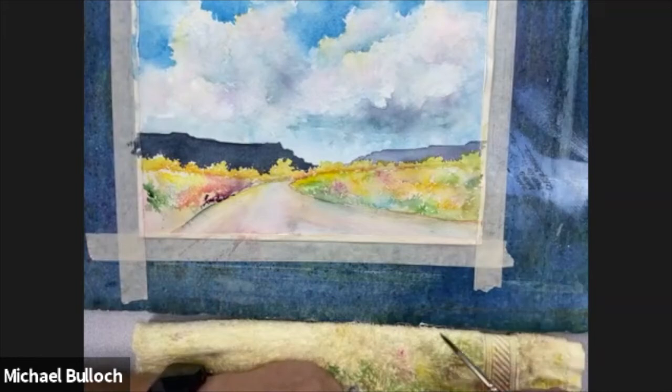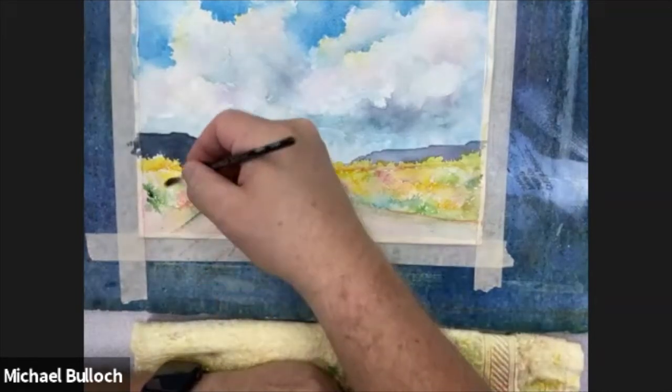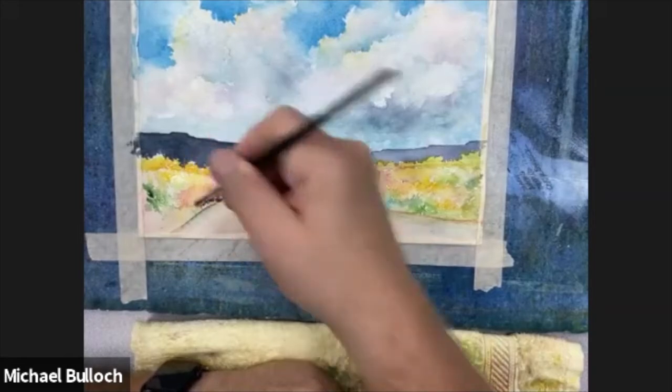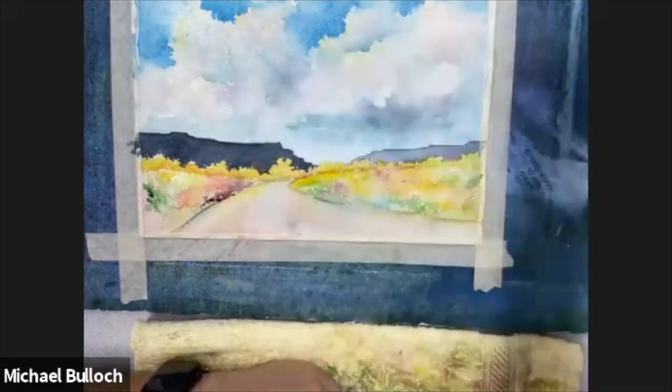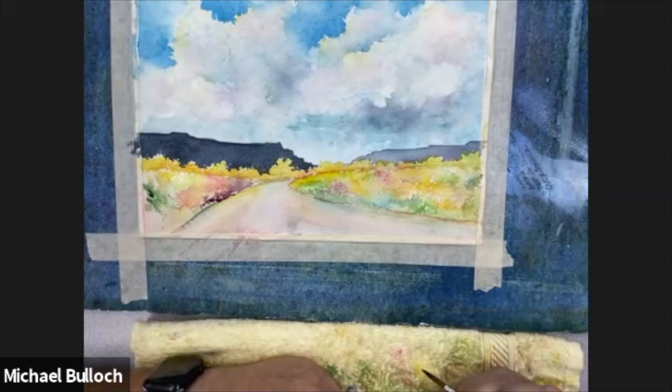And feel free, let some of that lighter area that you had stay there, and don't feel the need to cover every little bit. It's okay to have little areas of that lighter stuff showing through.